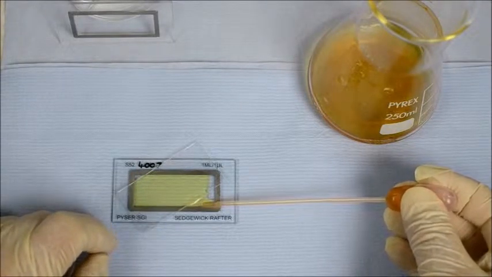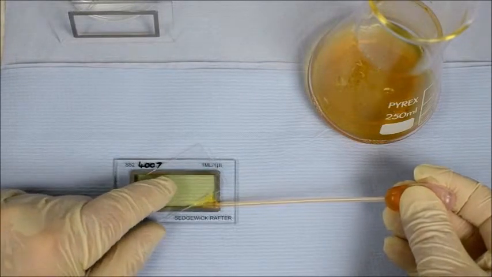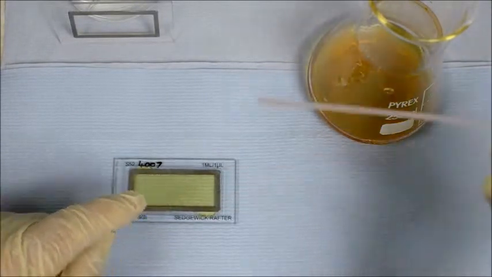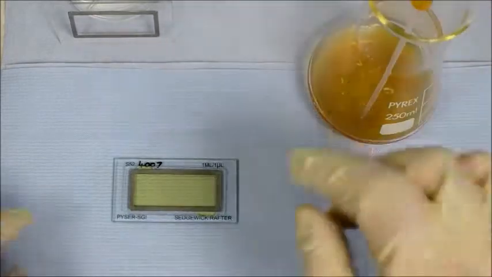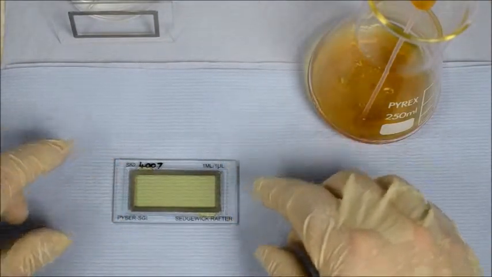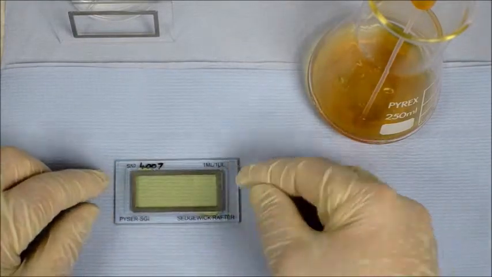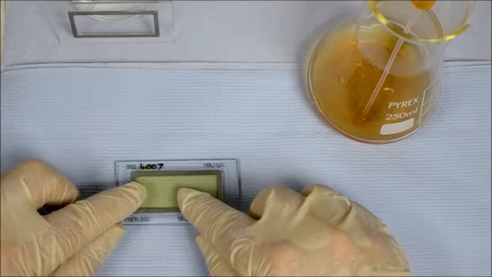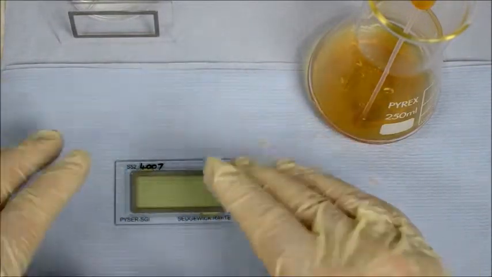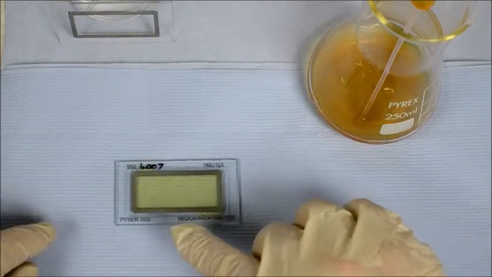like this, and then turn it flat, and there we have it. Okay, so that's now full. Now you must be careful you don't overfill, because you don't want the cover slip to float free. In fact, you like surface tension to hold it close down onto the cell wall itself.